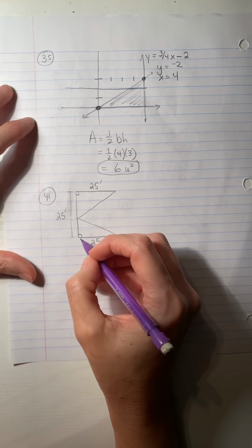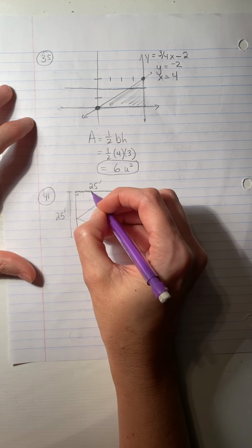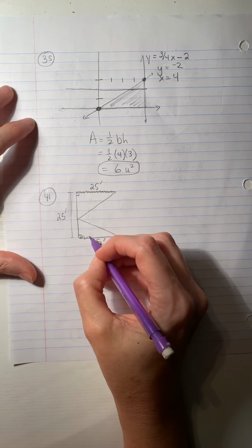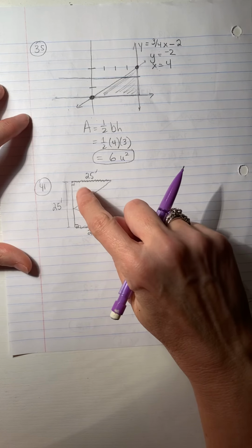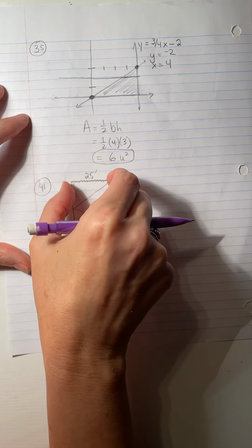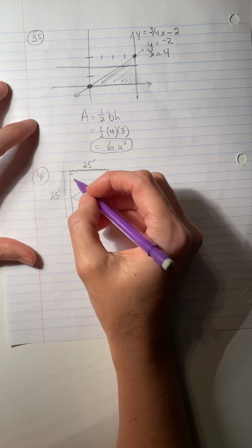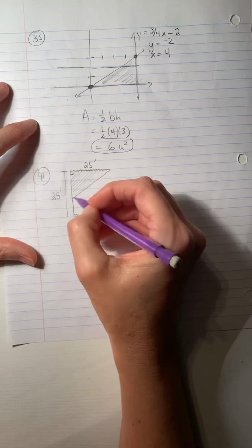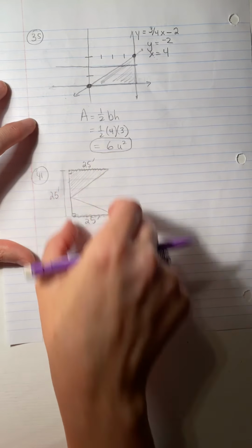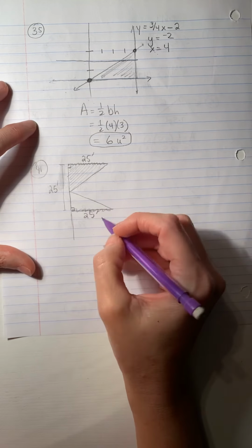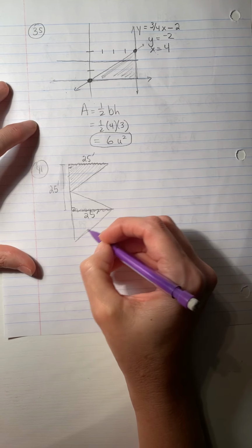So the reason that they gave us that this distance right here is the same as this distance is because we can pick that triangle up and slide it down and join it to this one down here. So I'm going to take that triangle right there, pick it up, and slide it and join it to this guy. Like that.